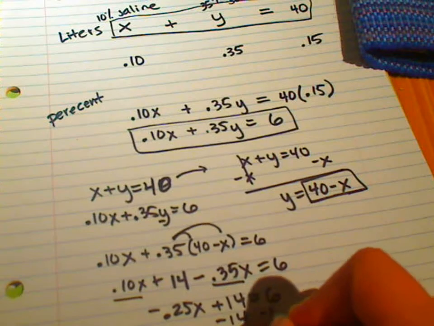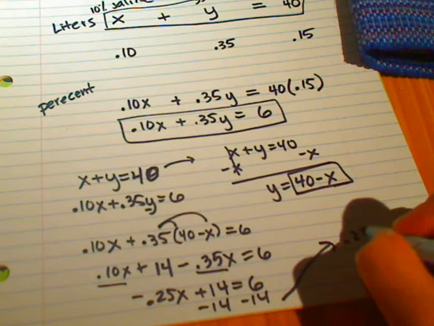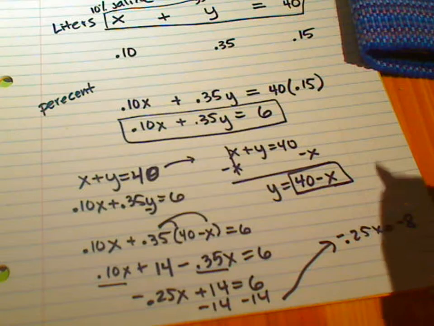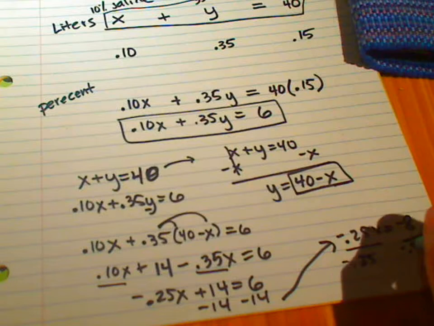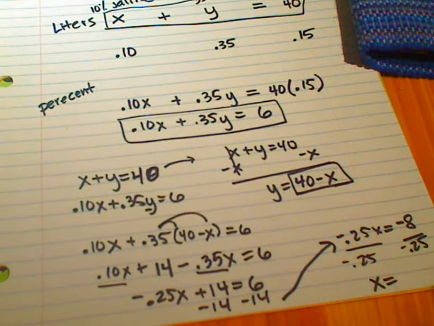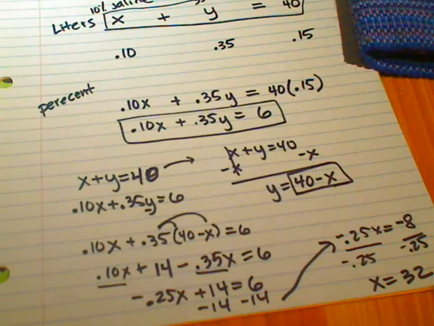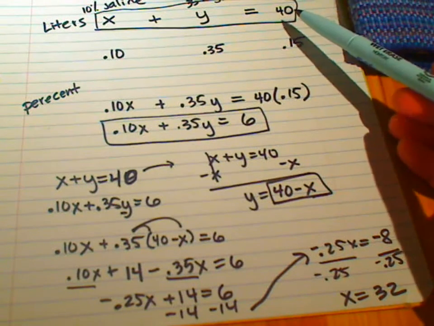Subtract 14 from both sides. Sorry, I'm going to have to move this up here. Negative 0.25x equals negative 8. Oops, negative. And you might notice the negatives, but that's okay because I'm going to divide by a negative, and I will end up with a positive here. So I have negative 8 divided by negative 0.25, which is 32. Which is good because I'm going to have a total of 40 liters from our beginning.